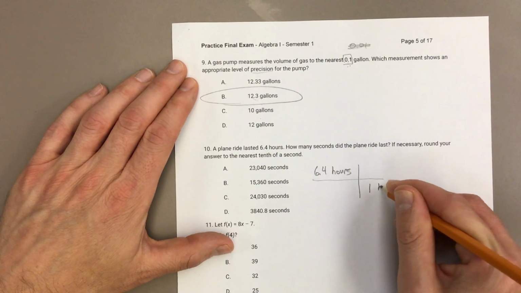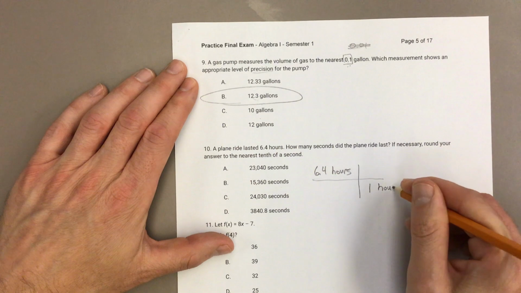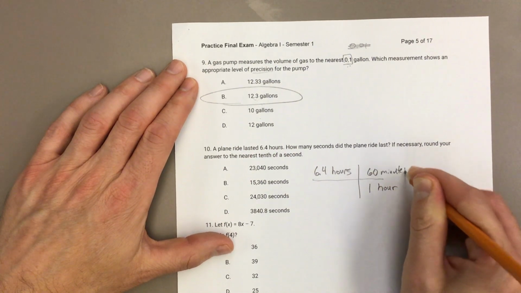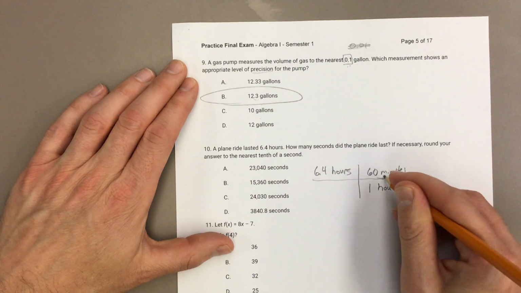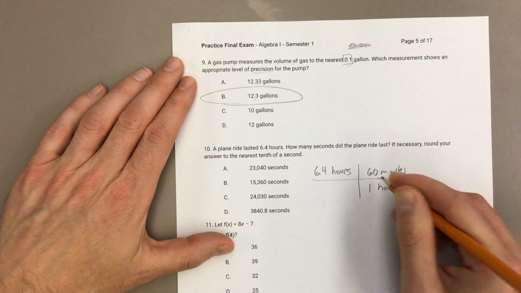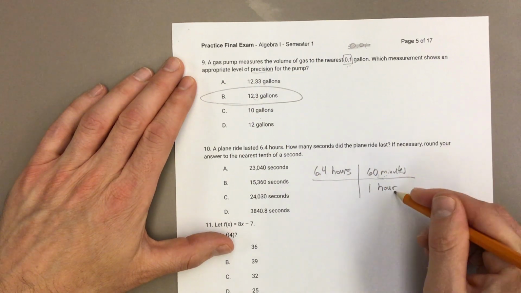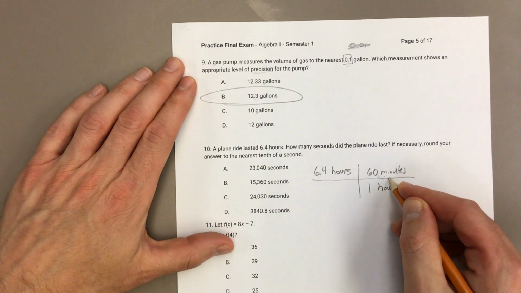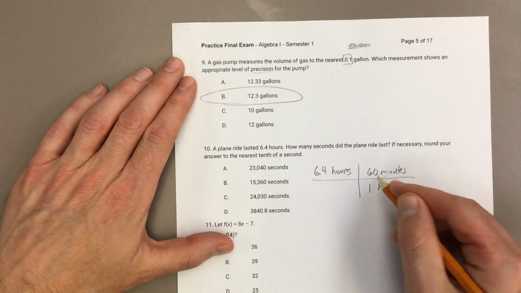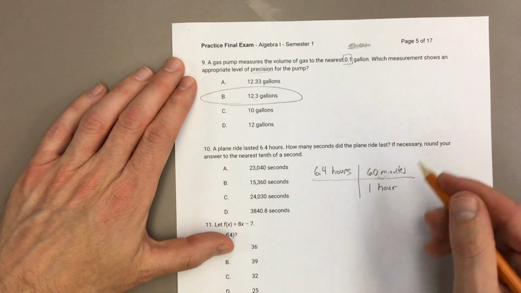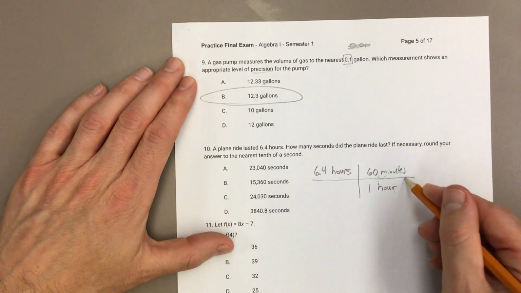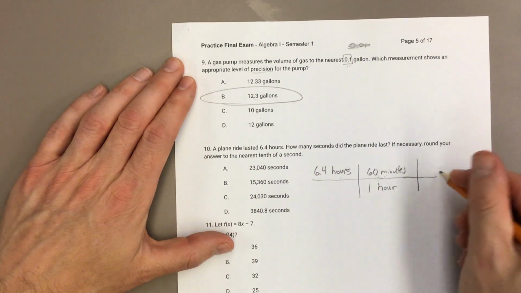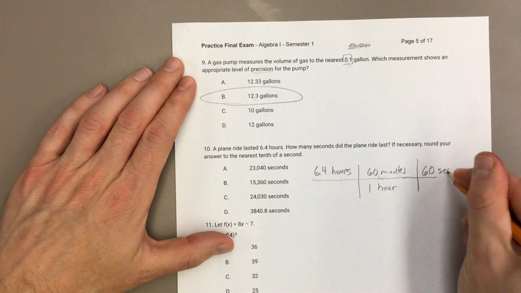This is one where 60 minutes equals 1 hour, okay? 60 minutes equals 1 hour. So I can multiply by 60 minutes and divide by 1 hour, and I haven't really changed the value, I've just changed the units. So 6.4 times 60 is going to convert hours into minutes. And then that value in minutes, I'm going to convert by saying there are 60 seconds in 1 minute.